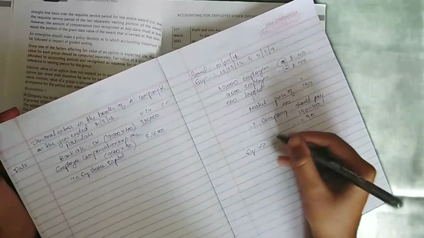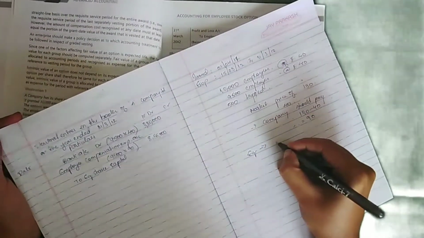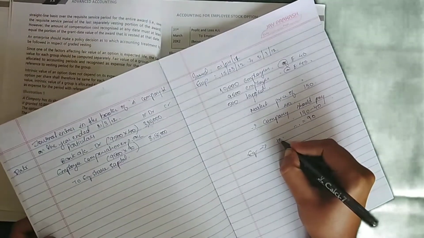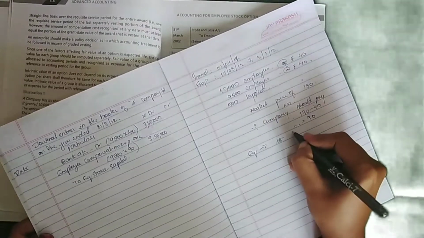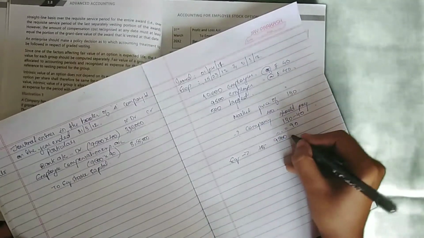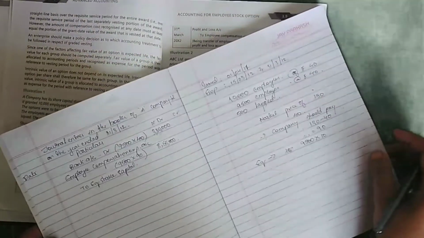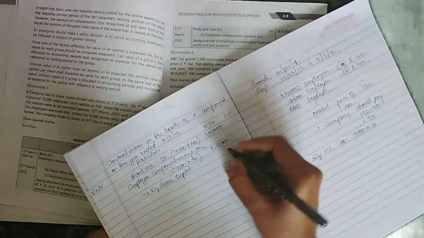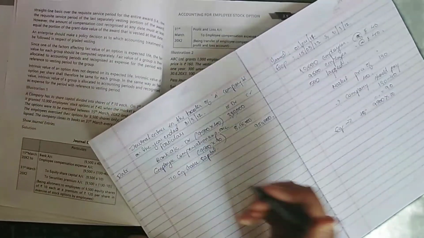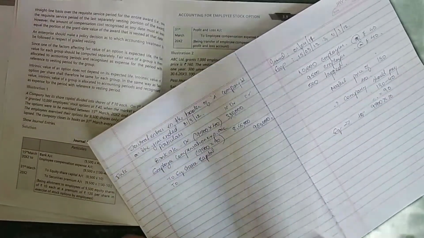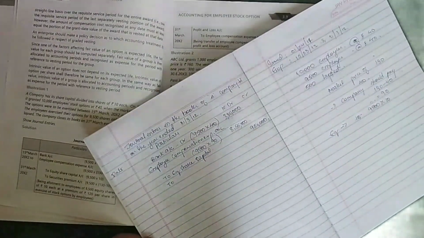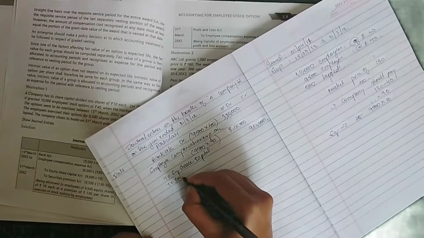So you always need to take the face value for equity shares. 9,500 employees subscribed to it, hence 9,500 shares into 10 rupees each. So the share capital will come to 9,50,000. The remaining, the excess over the face value, will go to securities premium account.